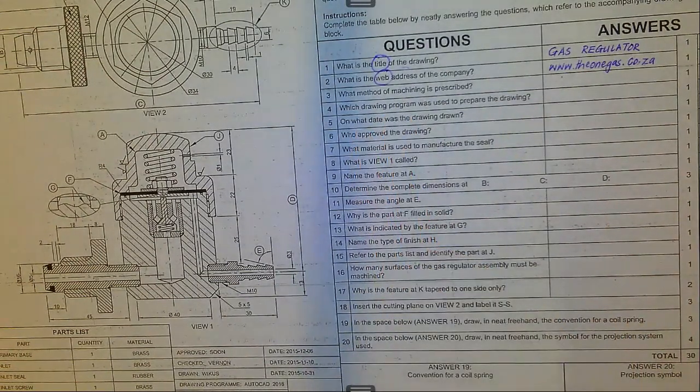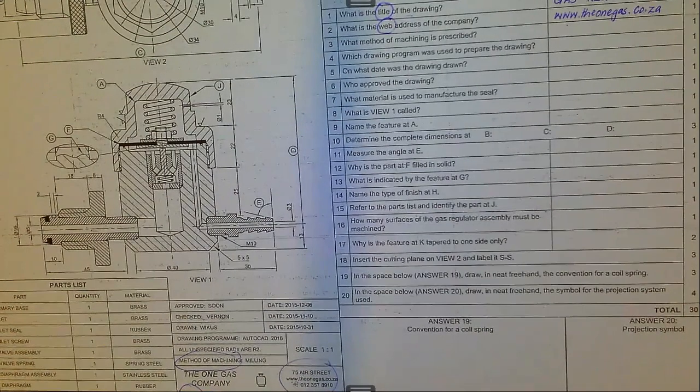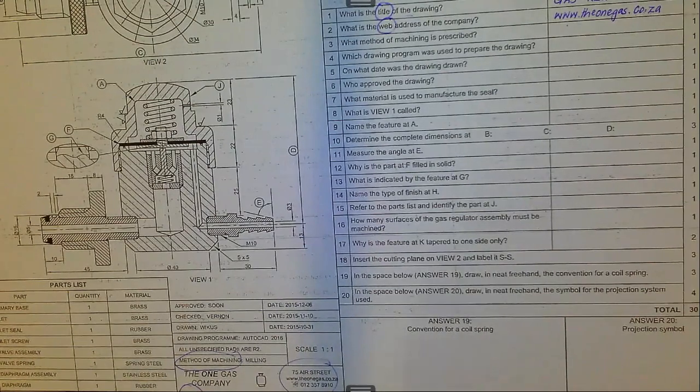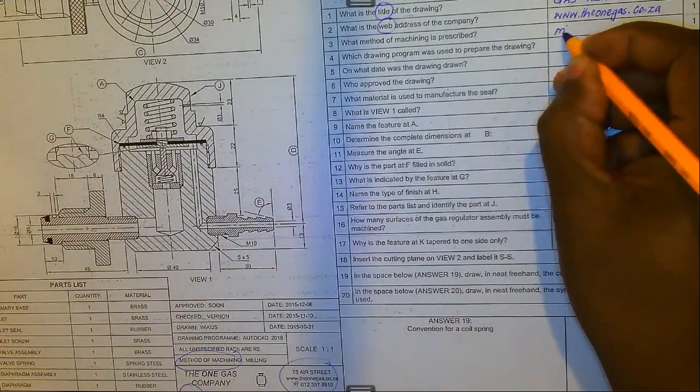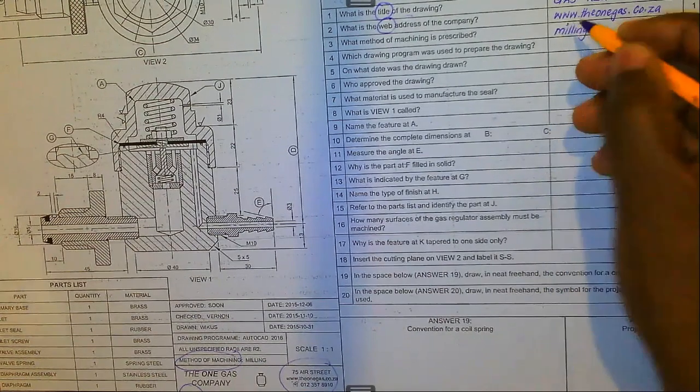What method of machining is prescribed? So you look at machining. Again, you go to the title block. Here we have got the method of machining. All this information, if you check properly, will be provided either on the drawing itself, on the title panel, or on the parts list. Of course, here and there you may need to apply the concept of engineering drawing or mechanical drawing in order to respond to the question. So we have got the method of machining, which is milling. Then you write here, that's milling.